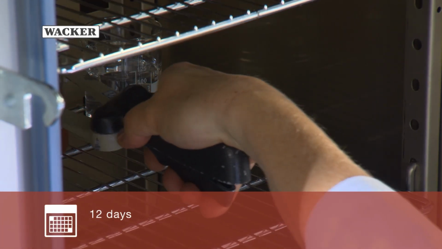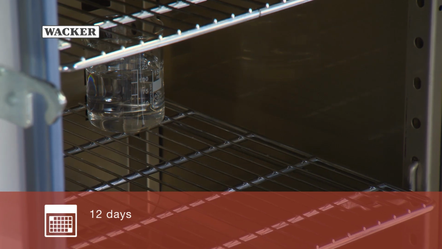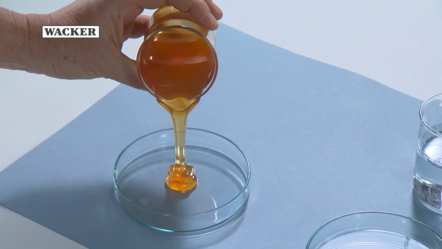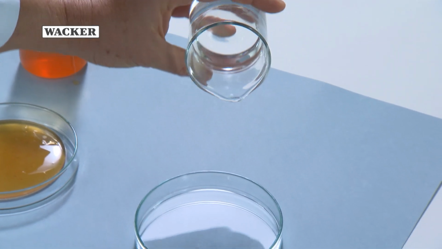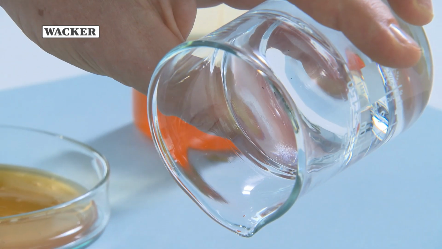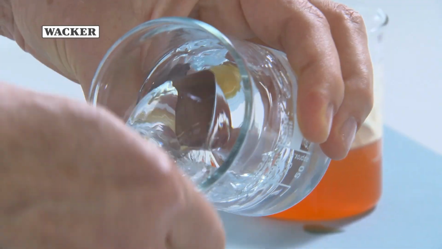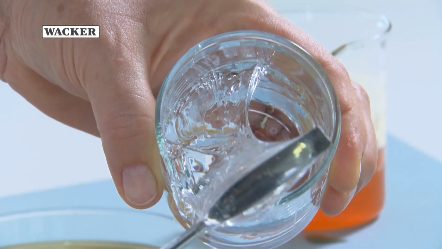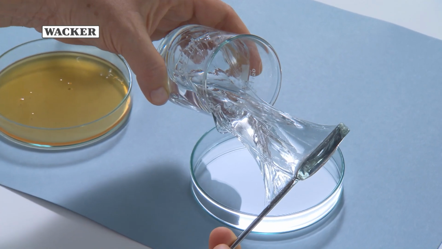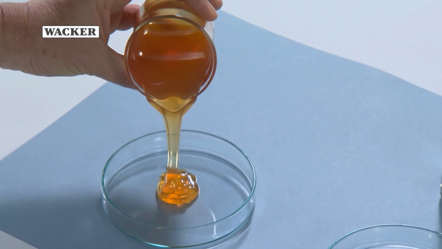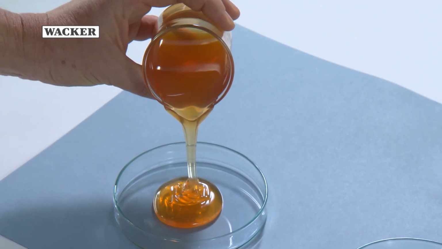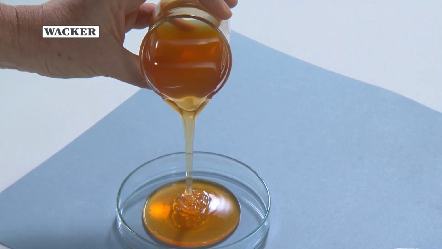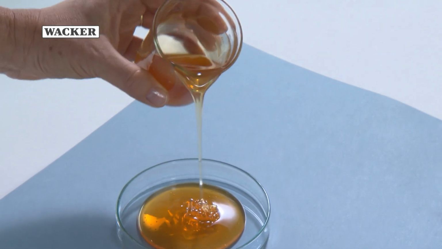After 12 days at 200 degrees Celsius, the viscosity of the AKC silicone fluid is still unchanged. The AK fluid, however, has gelled and no longer flows. This makes it clear that the AKC-grade silicone fluids do not gel, even when used at temperatures of 200 degrees Celsius or for periods of several thousand hours.